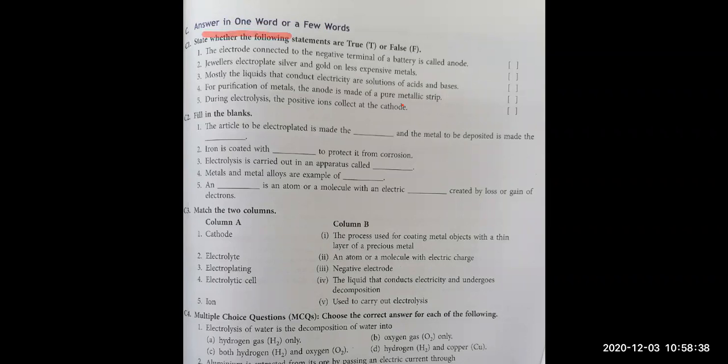Let's start with the true or false. First one: the electrode connected to the negative terminal of battery is anode. False, because the negative terminal of the battery is cathode. So here the answer is false, because the electrode that is connected to the negative terminal of the battery is cathode. Right children?